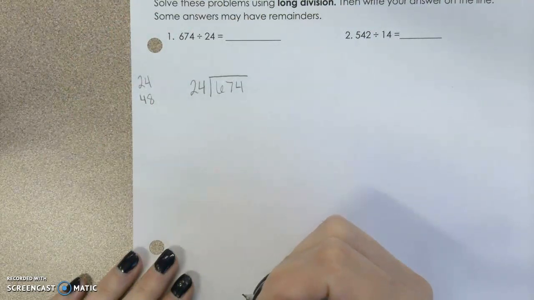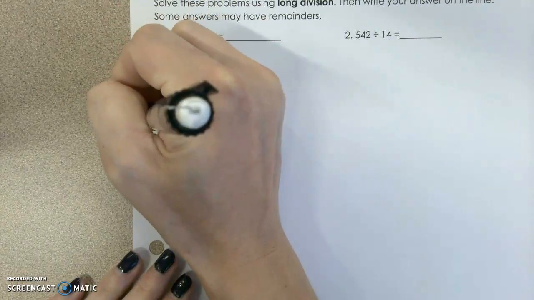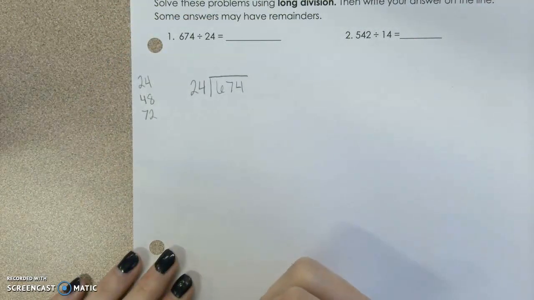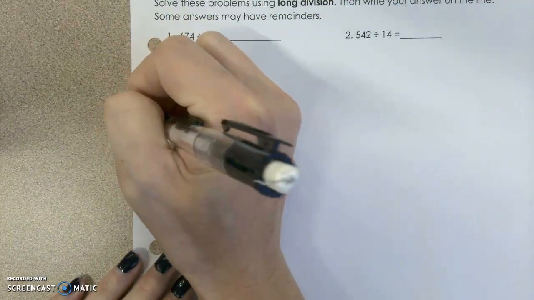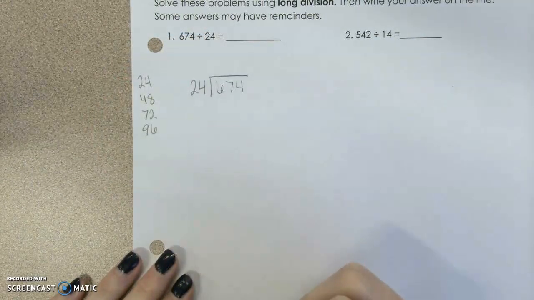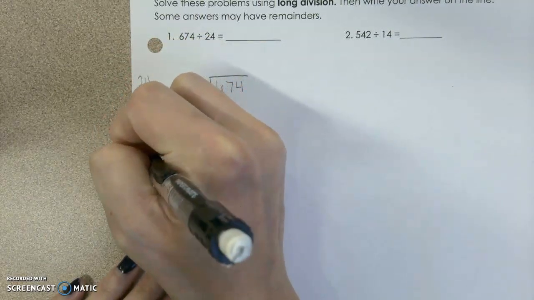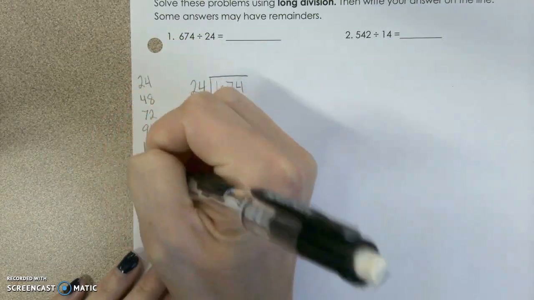Then 48 plus 20, that's 68, plus 4 more, 72. 72 plus 20 is 92, plus 4 more is 96. Okay, and then I just keep working, get through a few of those, add 24 each time.